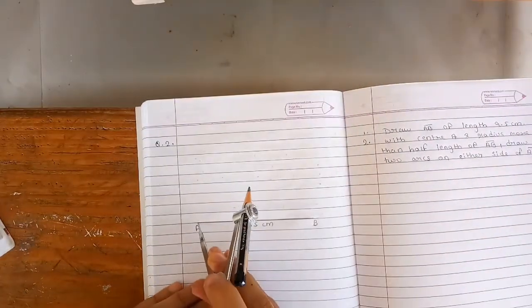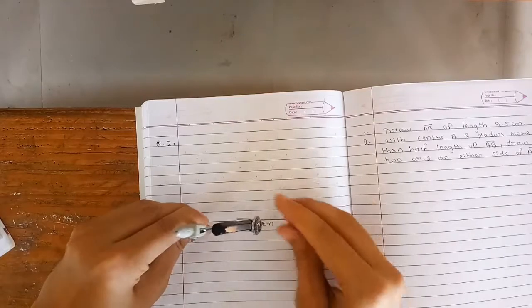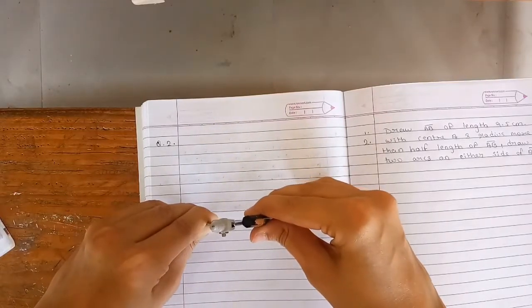This is same as what we have done in question number 1.